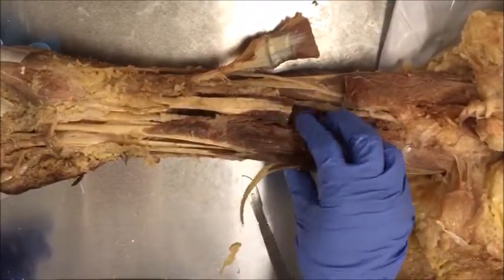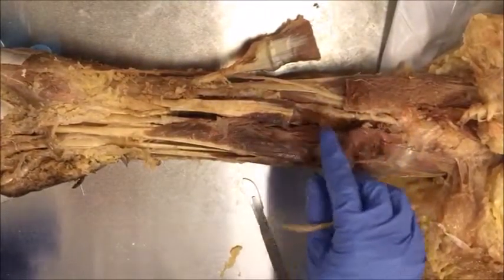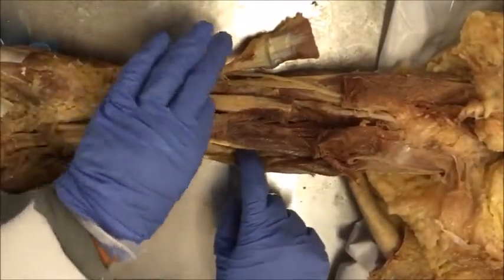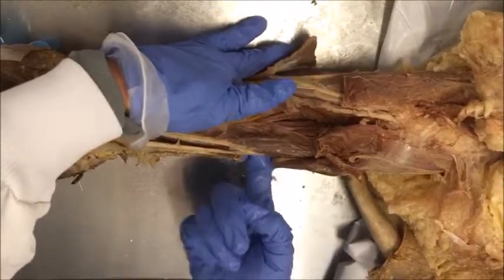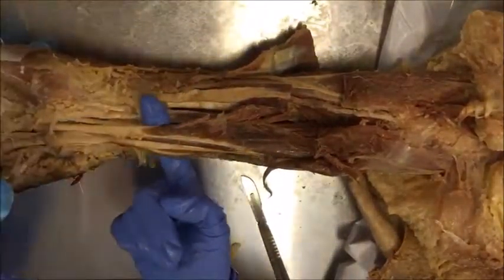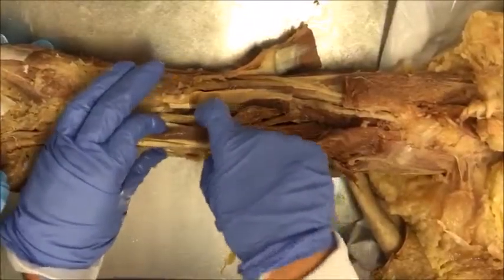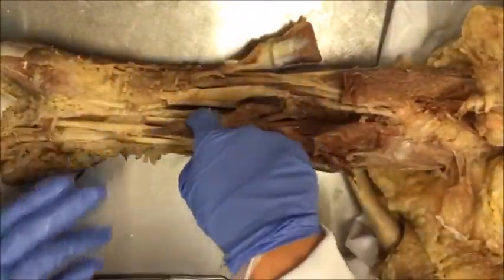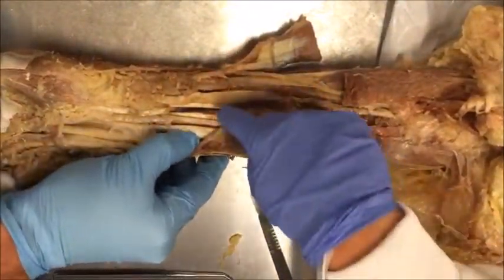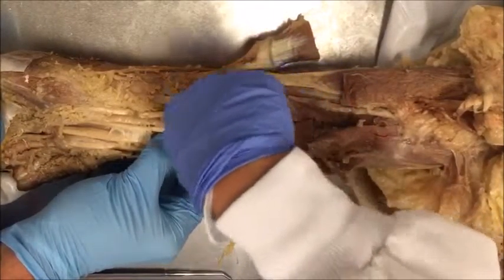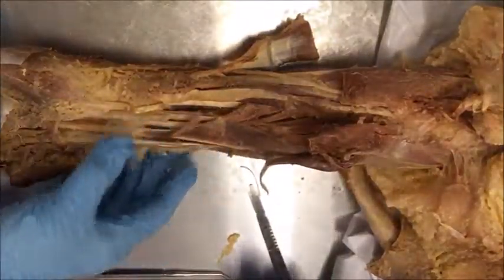Next is the intermediate layer, and this is the flexor digitorum superficialis. That inserts on the digits. Directly below that is the flexor digitorum profundus, and that's in the deep layer and also inserts on the digits.